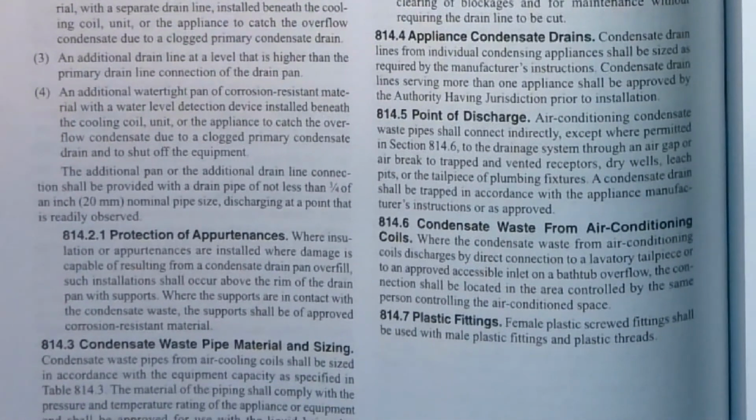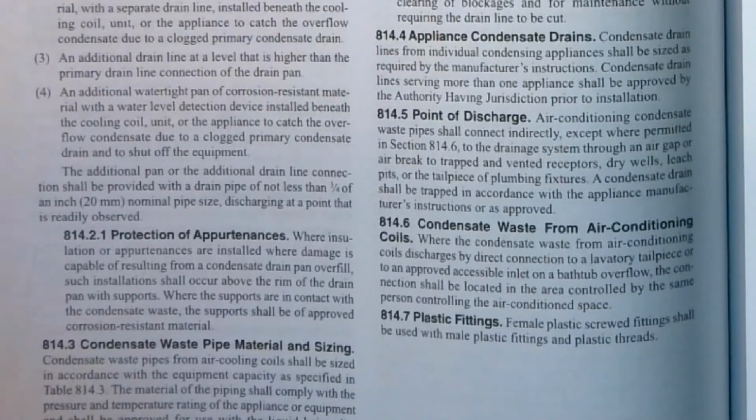Point of discharge. Air conditioning condensate waste pipes shall connect indirectly, except where permitted in section 814.6, which is down below, to the drainage system through an air gap or air break to a trapped and vented receptor, dry well, leach pit, or the tailpiece of a plumbing fixture. A condensate drain shall be trapped in accordance with the appliance manufacturer's instructions or as approved.